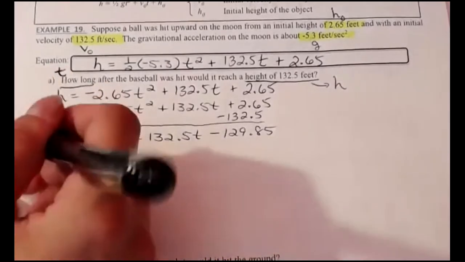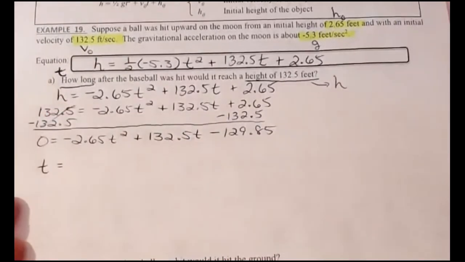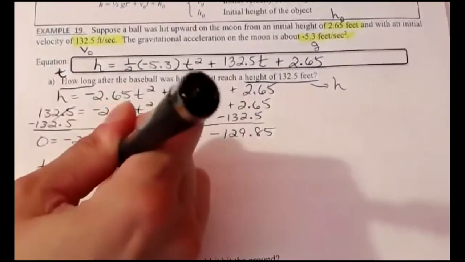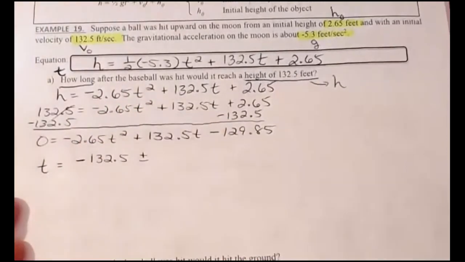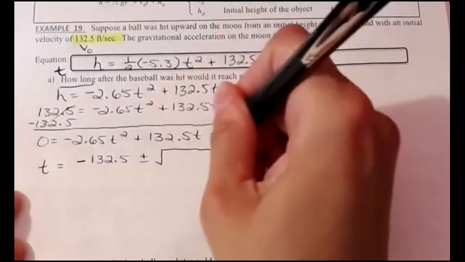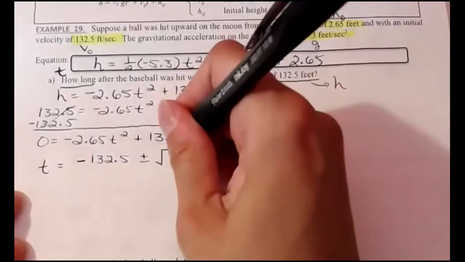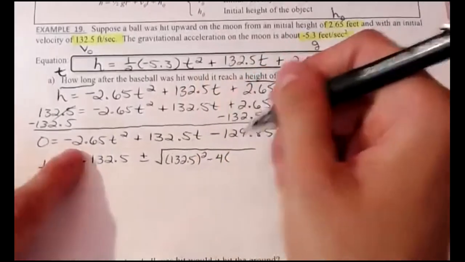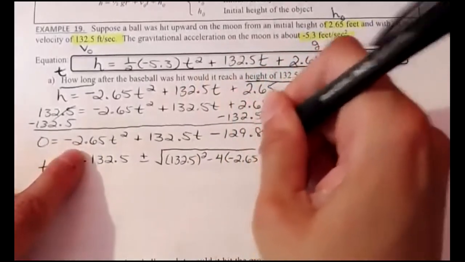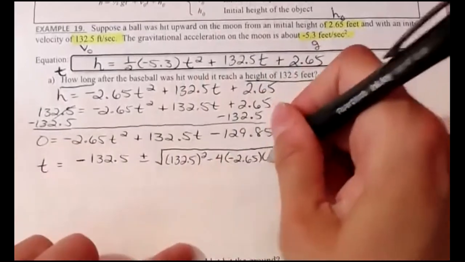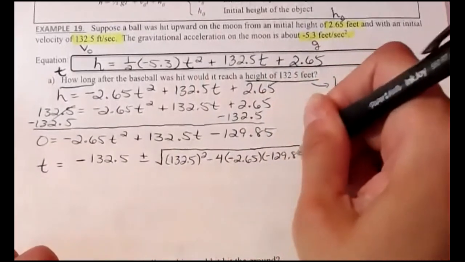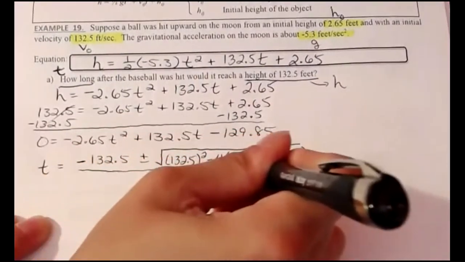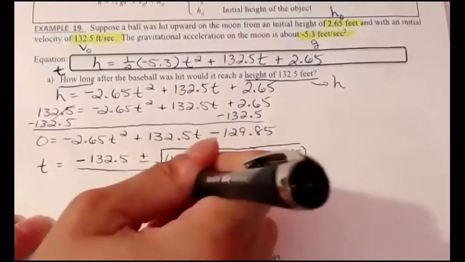This is my input. So T is equal to negative B, 132.5, plus or minus the square root of B squared minus 4 times A times C, all over 2A.